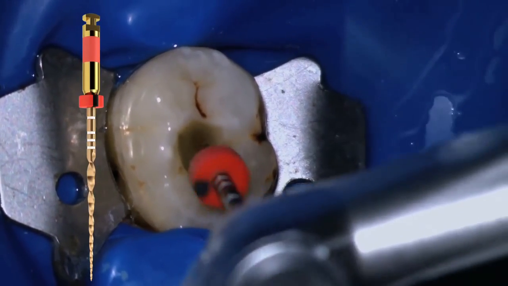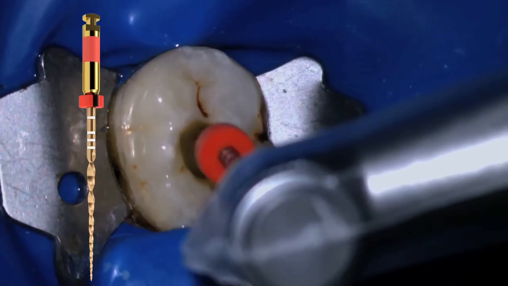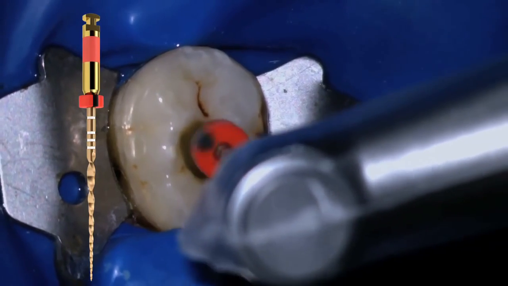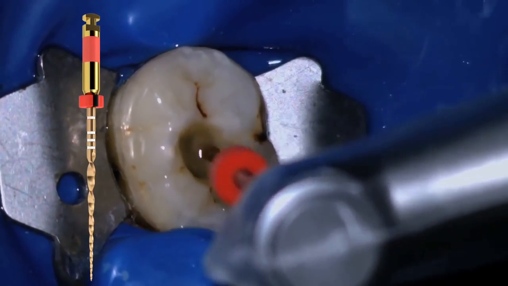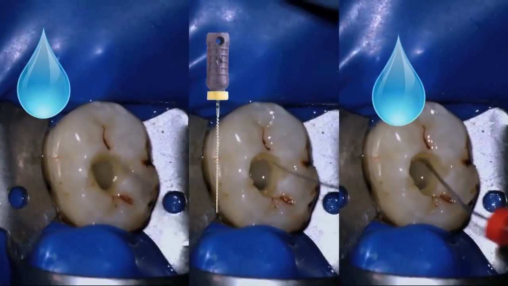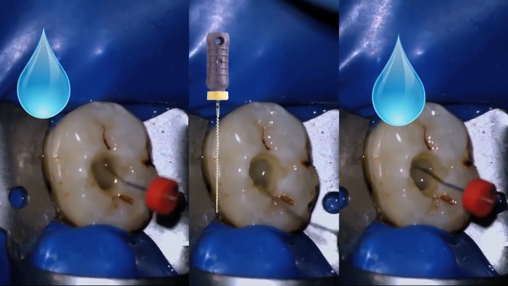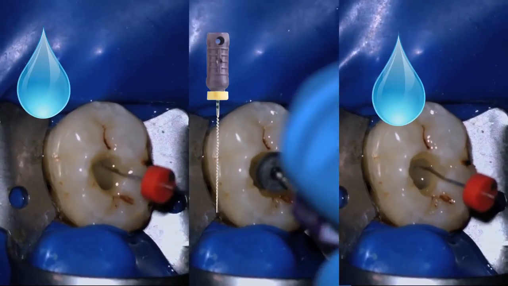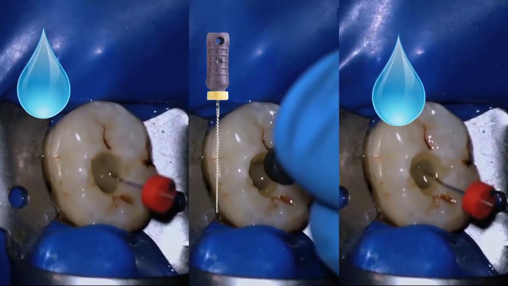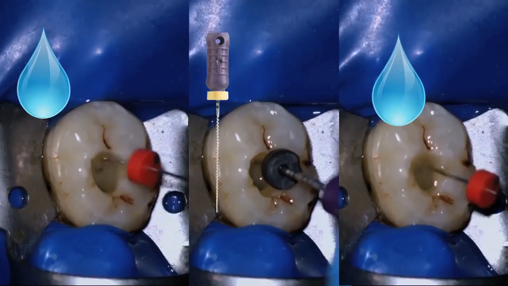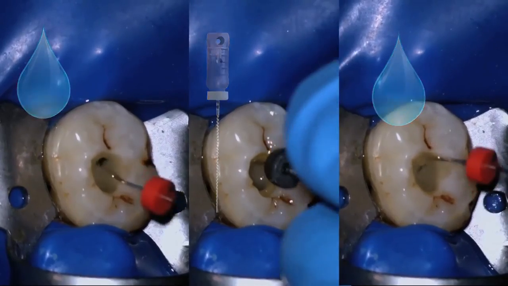Now I'm pretty sure we are preparing the middle of the canal. Amplitude strokes of 3 to 4 millimeters. We irrigate. We make sure that we have not blocked ourselves, and then we irrigate again, and then we continue until we reach working length with WaveOne Gold.